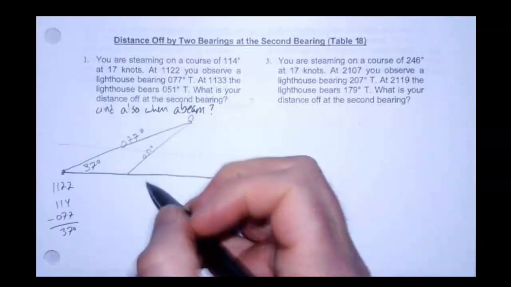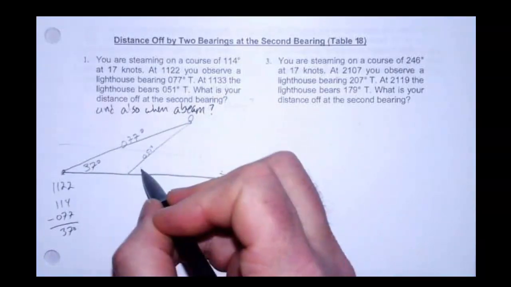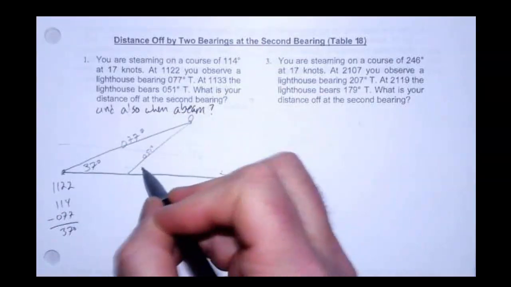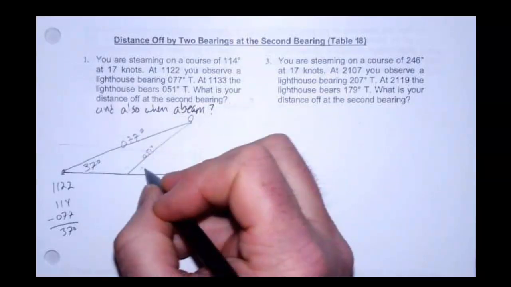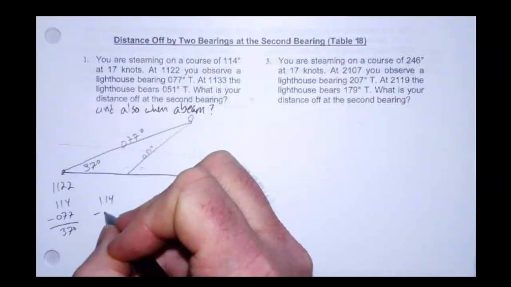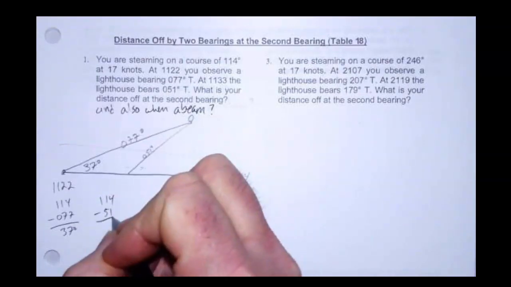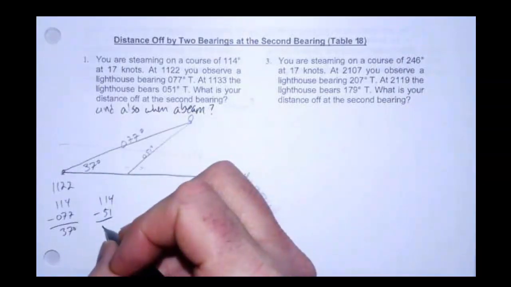I want to calculate this angle, but I need to calculate this other angle before I get that angle. So this angle here is going to be 114 minus 51, and that's going to be 63 degrees.